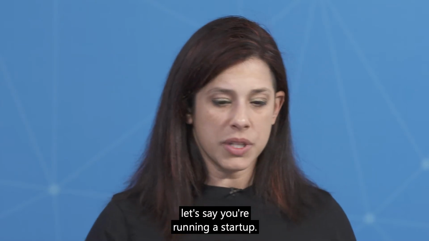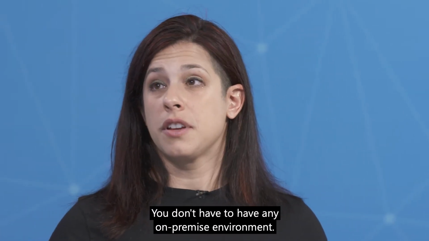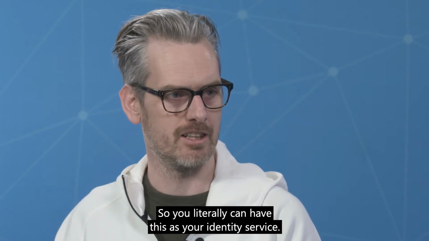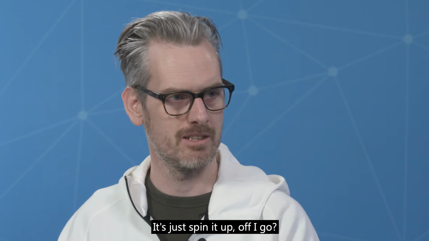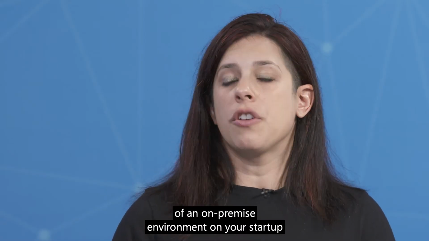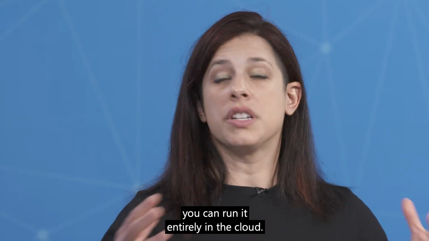Now we have a lot of customers, let's say you're running a startup, okay? Their entire identity could be in the cloud. You don't have to have any on-premise environment. Right, okay, so you literally can have this as your identity service. You don't have to worry about anything on-premise. It's just spin it up, off I go. Exactly. And this is great because if you don't want the overhead of an on-premise environment or you're a startup and you want that security package with it, you can run it entirely in the cloud.